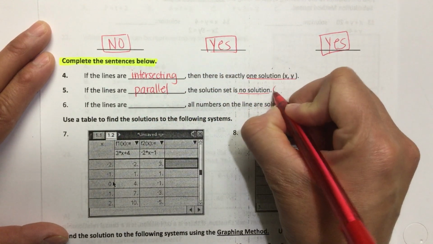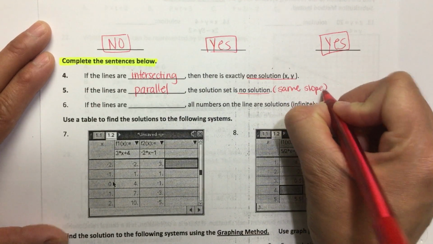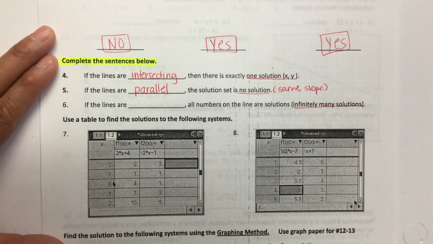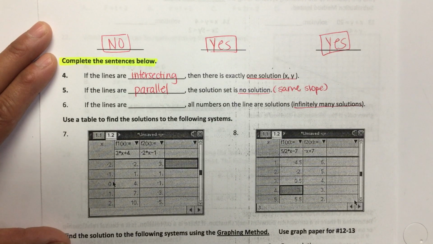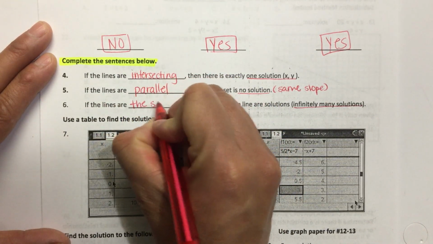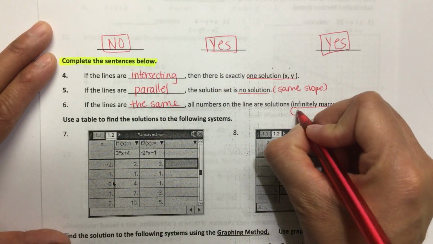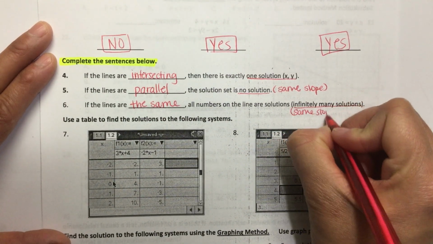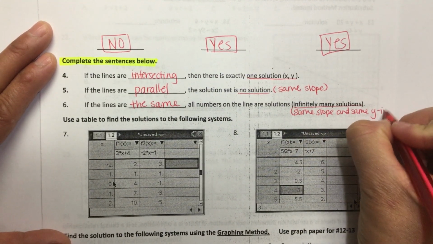So you want to remember, parallel lines have the same slope. If the lines are the same, all numbers on the line are solutions, infinitely many solutions. So you want to remember, infinitely many solutions refers to the same slope and same y-intercept.